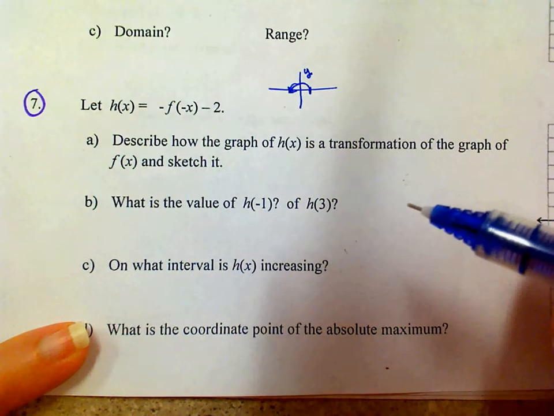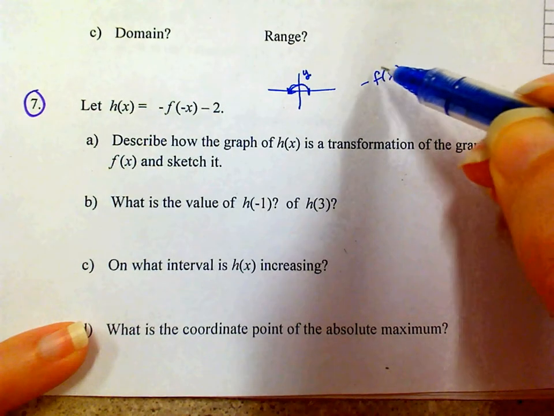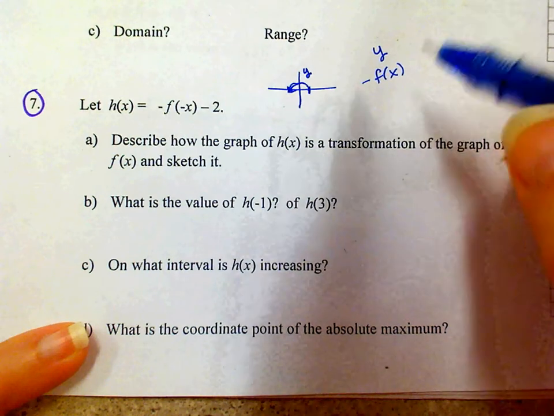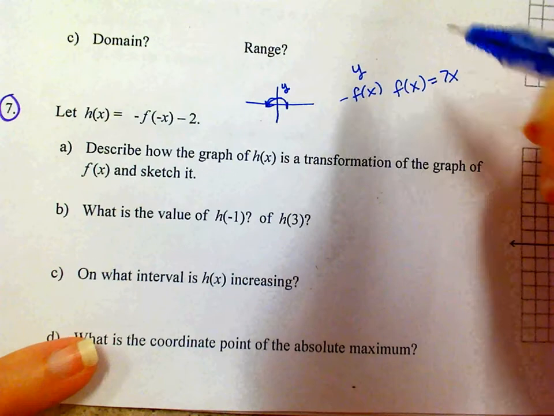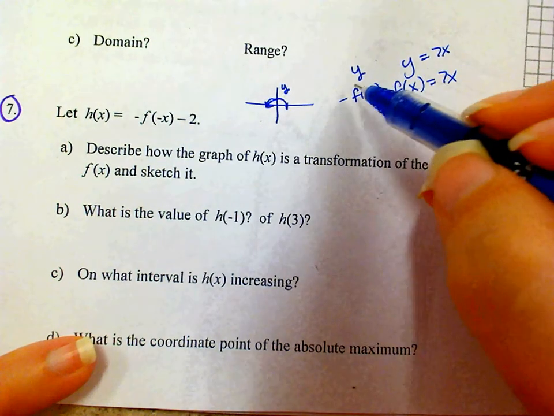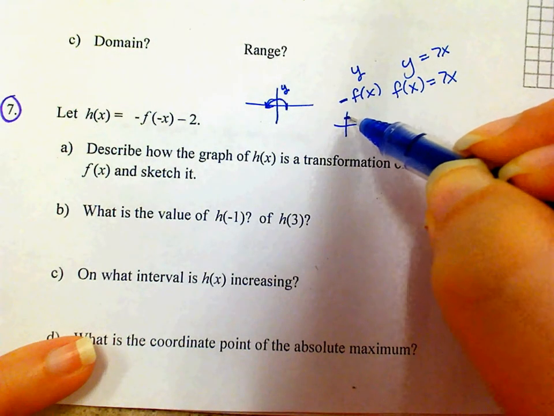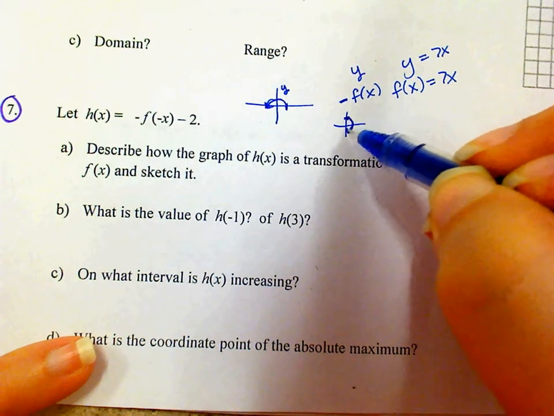Now, do you agree that if I have a negative in front of my f of x, f of x is usually another way for saying y. If I said f of x equals 7x, you would understand what I meant. And if I said y equals 7x, they're both functions, right? So when I say negative y, that means whatever y value I had, now it's negative, or if it was negative, now it's positive, right? But I'm flipping over the x-axis, okay?